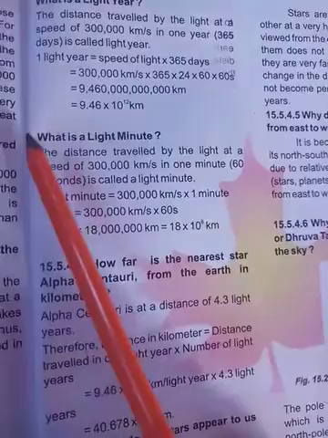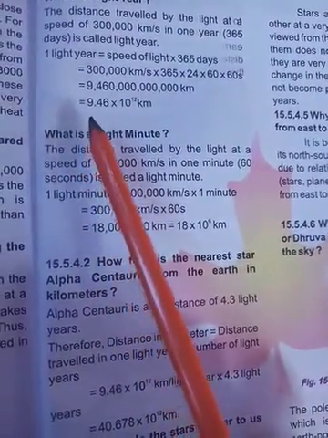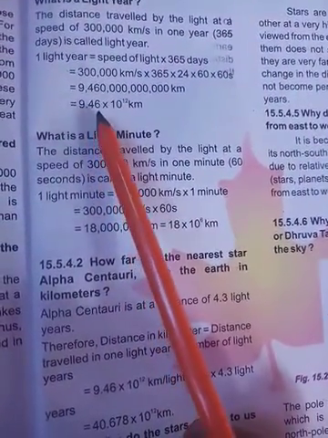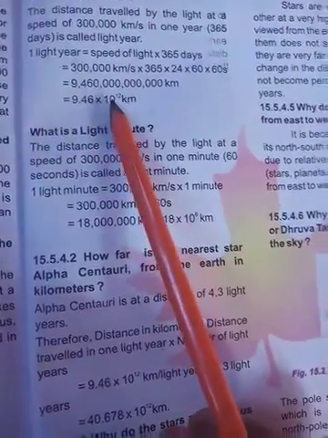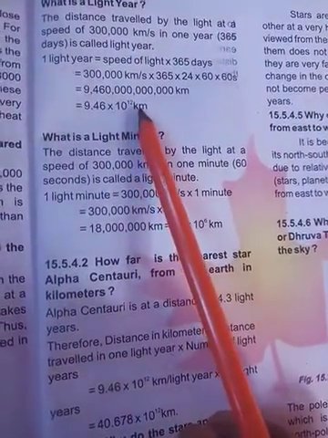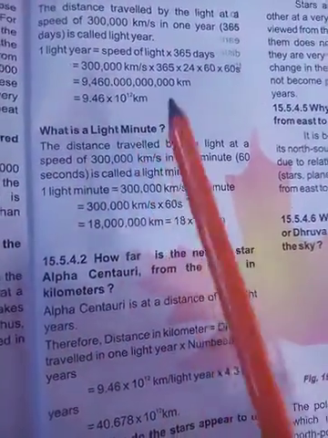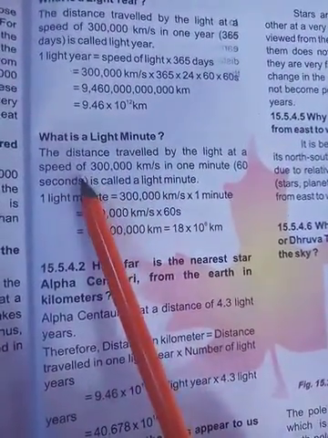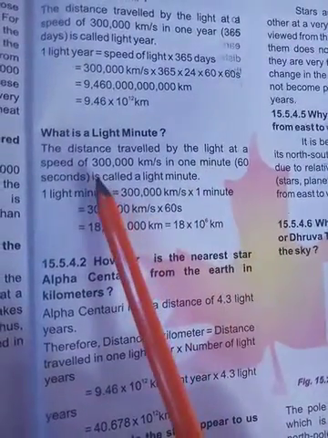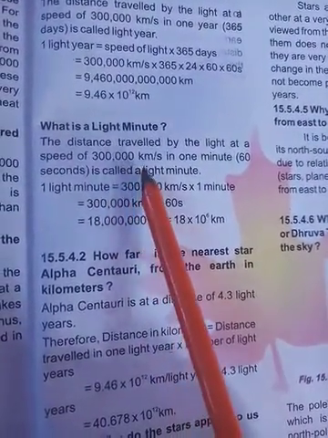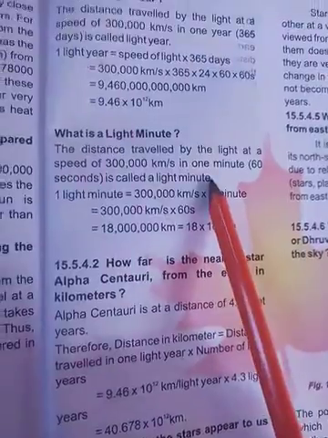After calculating the values, it comes out that 1 light year is equal to 9.46 into 10 raised to power 12 kilometers. So another question is, what is light minute? So light minute is the distance traveled by a light at a speed of 3 into 10 raised to power 5 kilometers per second in 1 minute.